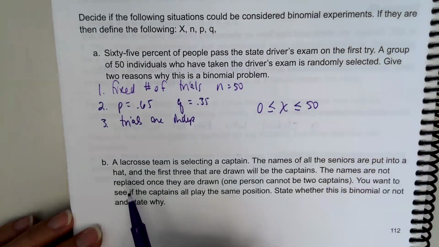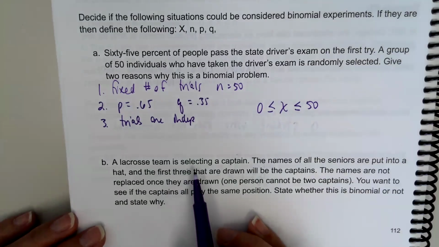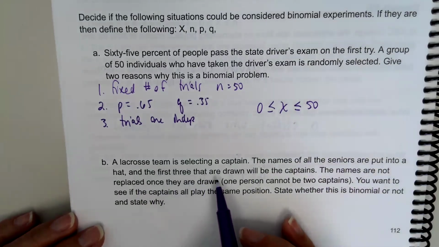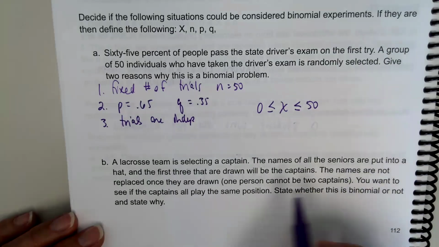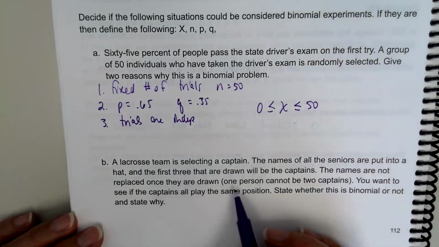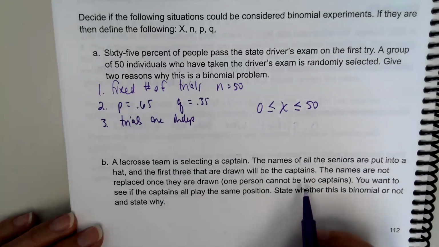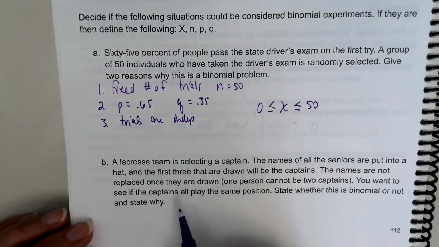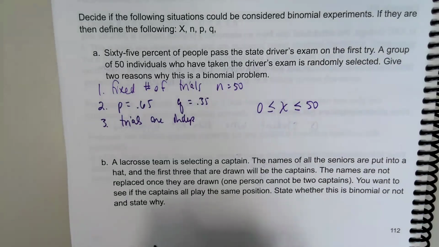Let's look at B. It says a lacrosse team is selecting a captain. The names of all the seniors are put into a hat, and the first three that are drawn will be the captains. The names are not replaced once they are drawn. One person cannot be two captains. You want to see if the captains all play the same position. State whether this is a binomial or not, and state why.